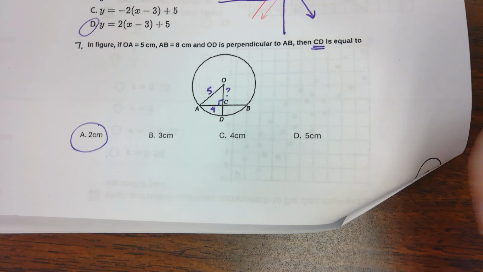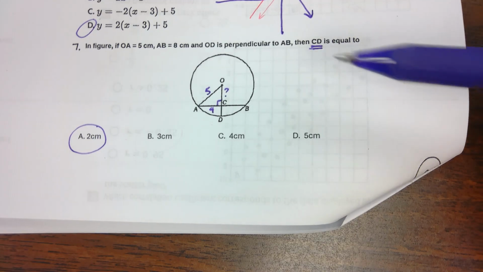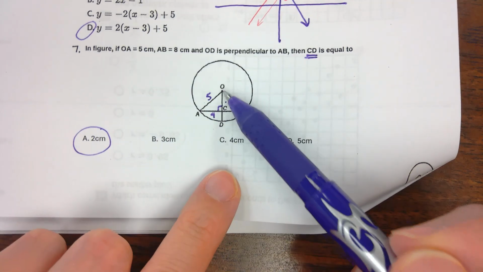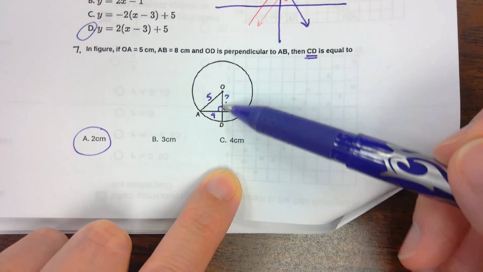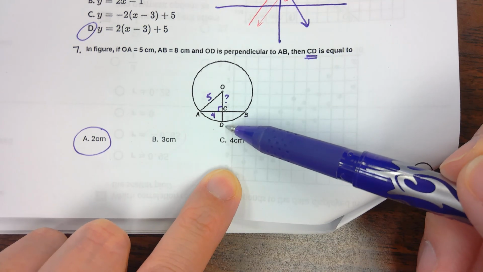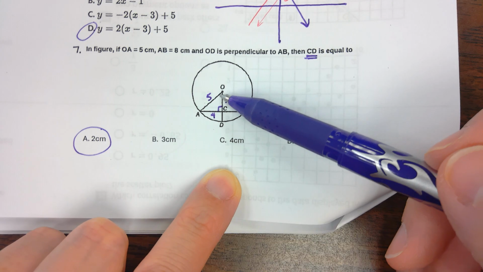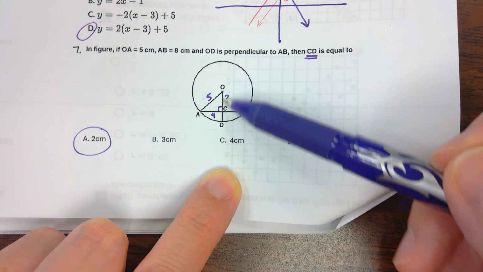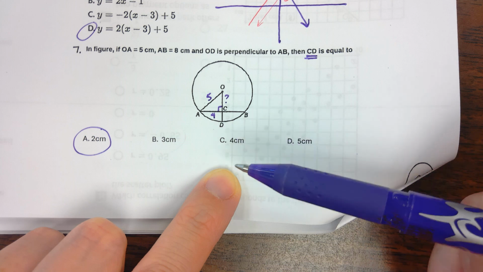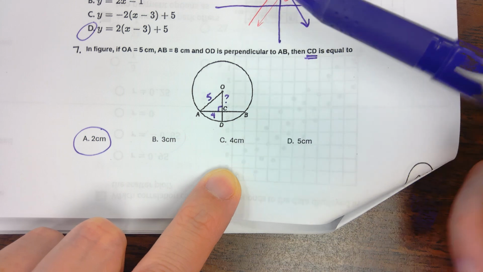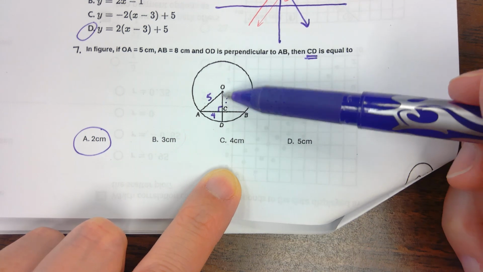Number 7. This one is a tricky question because of the wording. So OA is 5. How long is OD? How long is line OD? Let's say, Catherine, if OA is 5, how long is OD? Also 5. That's right, because this is your radius. This is also your radius.